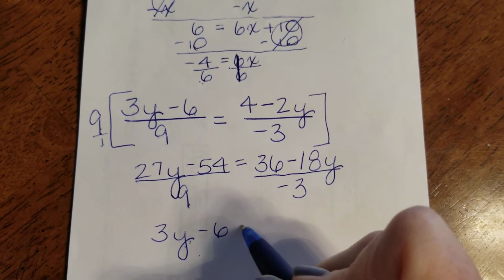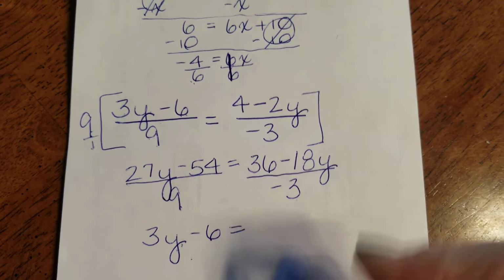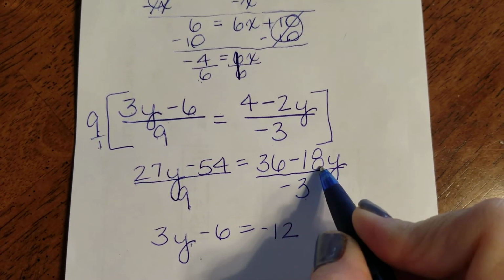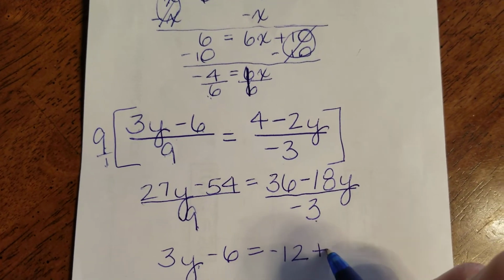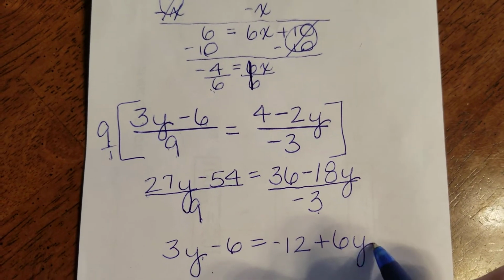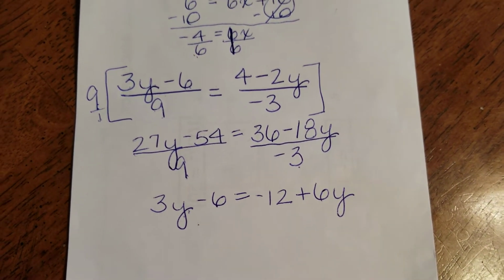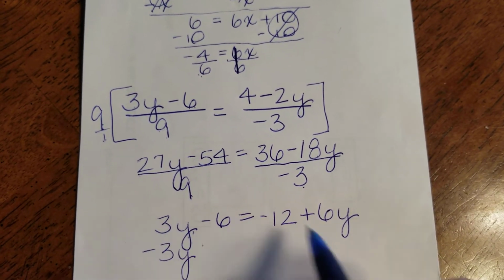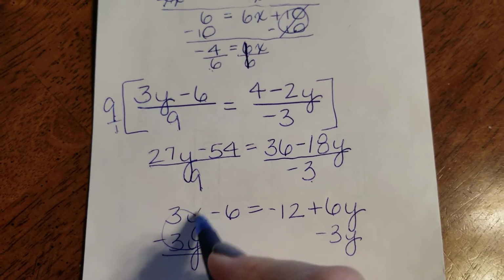In this case, we do need to divide 36 by negative 3. That's going to give us negative 12. And negative 18y divided by negative 3 is 6y. So that becomes positive. Now we have an equation that we can go ahead and solve. So let's take away 3y on this side. This is going to give us 0.